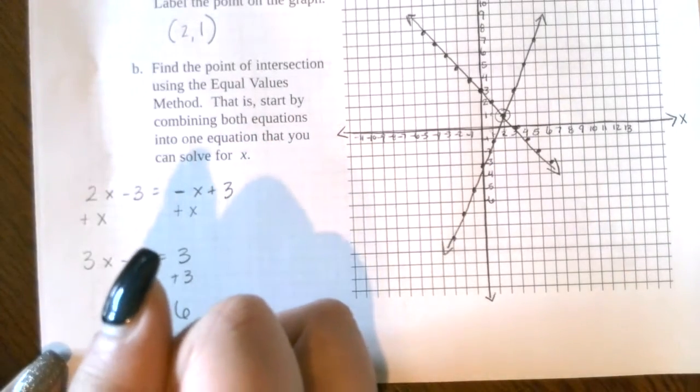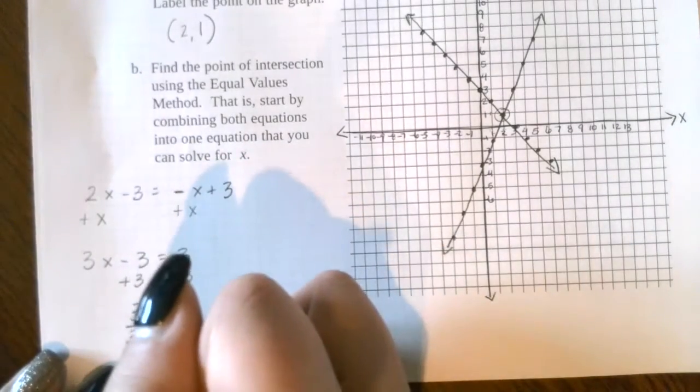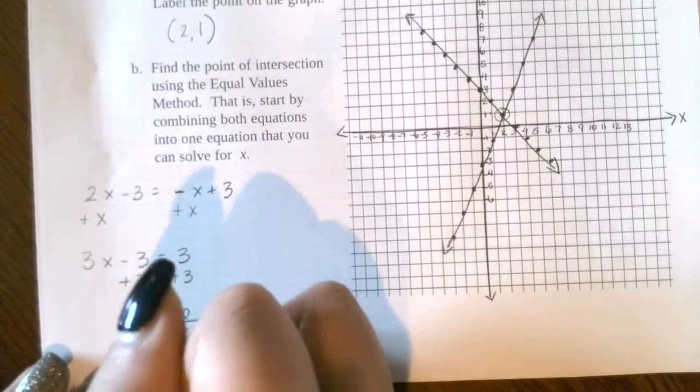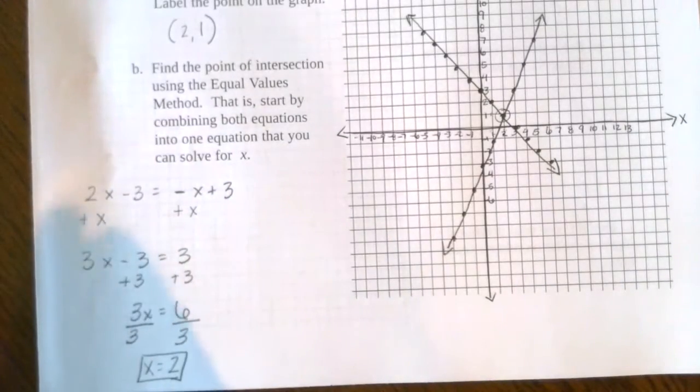Lastly, I need to get rid of my coefficient, so I'm going to divide by the number out front, dividing by 3 on both sides. So I'm left with x equals, and then 3 goes into 6 twice, so x equals 2. Now, I am not done there because I need to find both the x and the y.